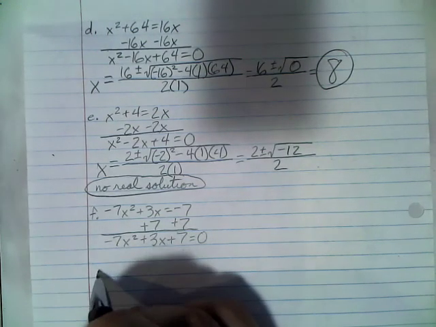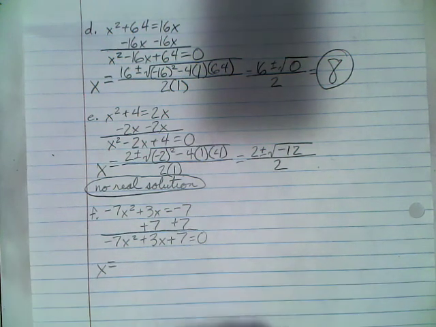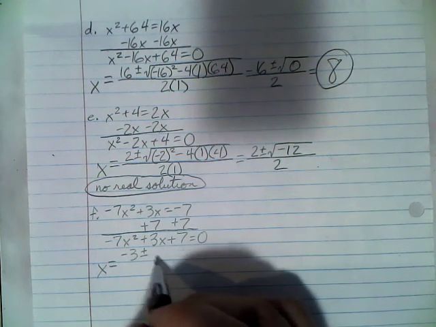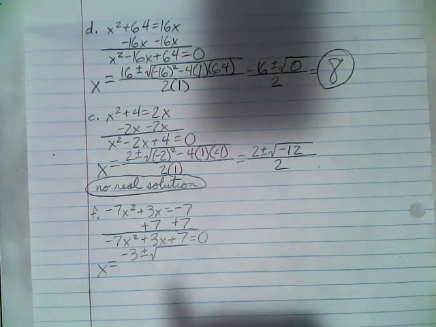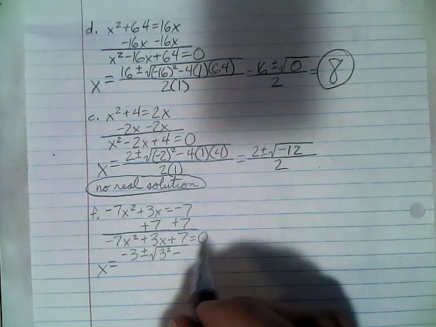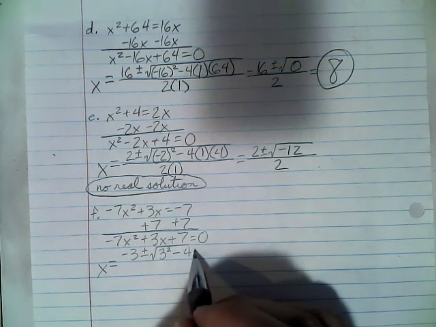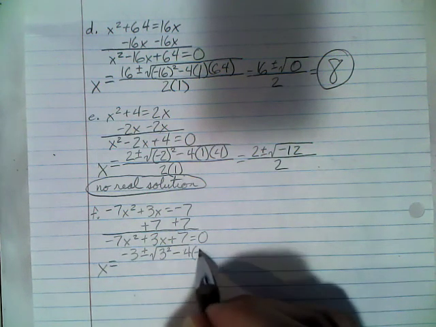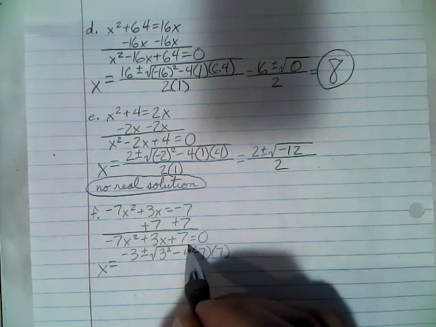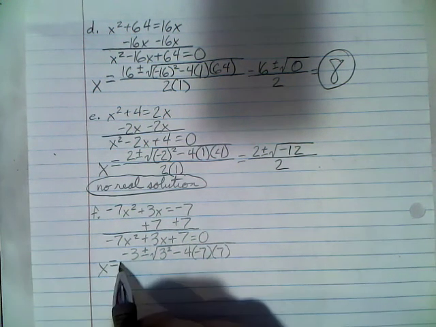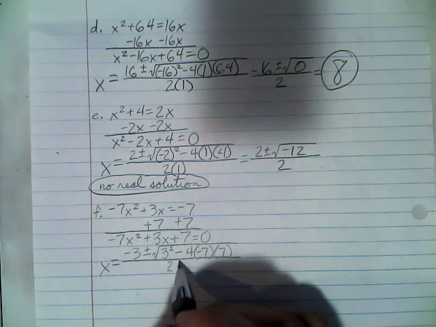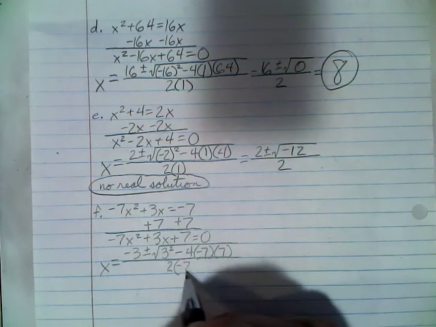Well, x therefore equals negative b, so that'll be a negative 3, plus or minus the square root of b squared, so that's going to be 3 squared, minus 4, A is negative 7, and then C is a positive 7. And that will all be over 2A. So 2 times that negative 7 out front.